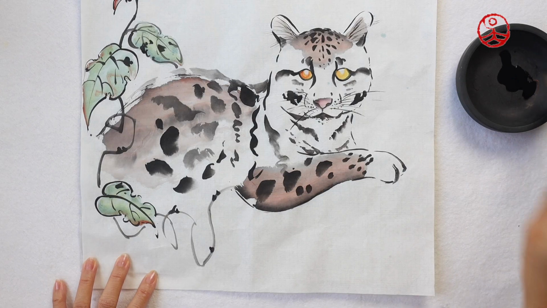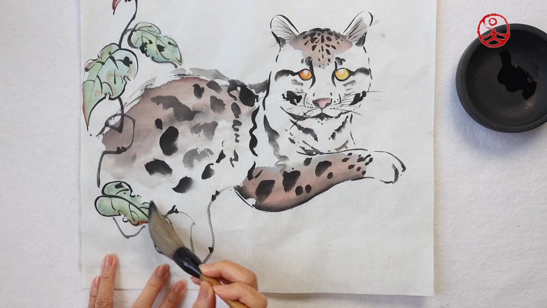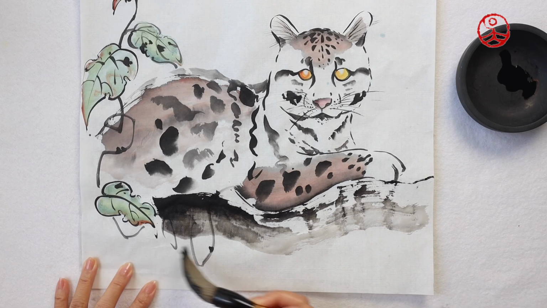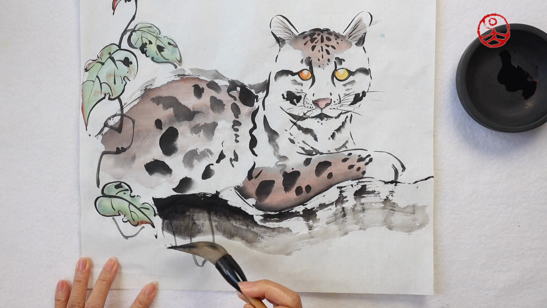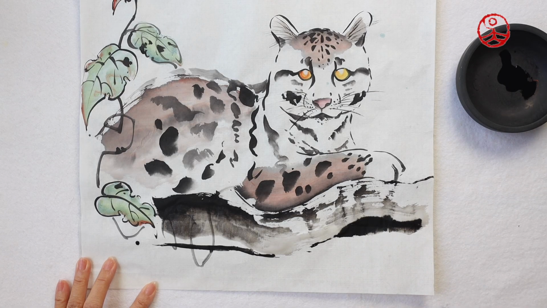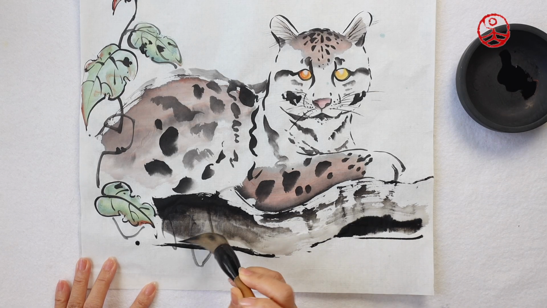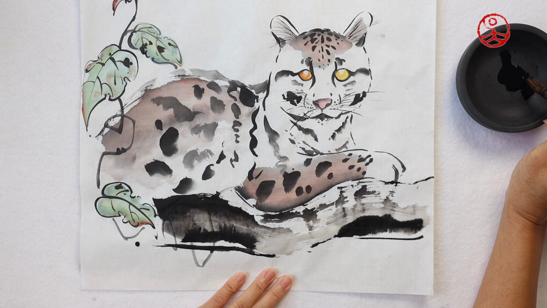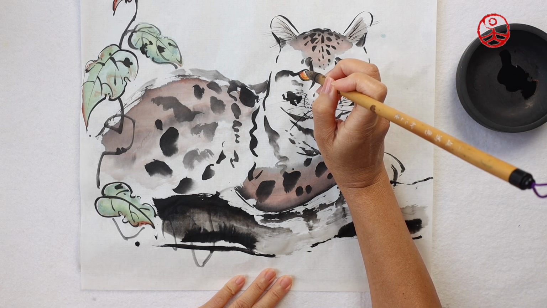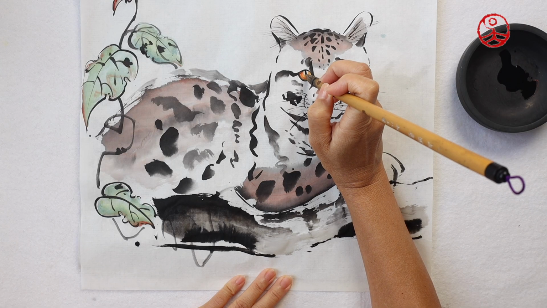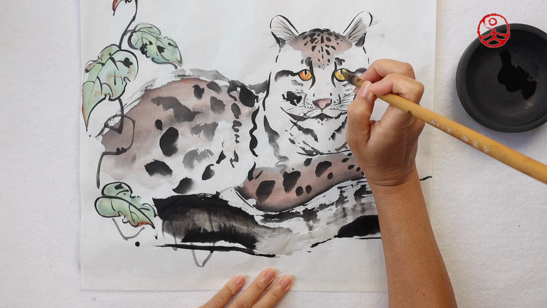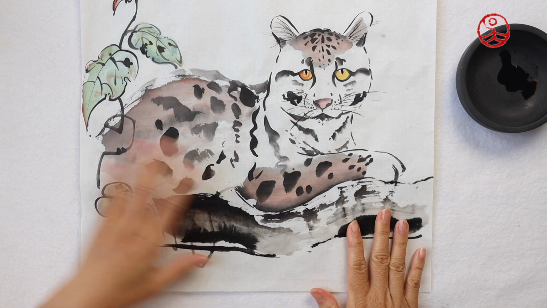Okay, now I'm using the large brush to paint the large tree branches here. Voila!